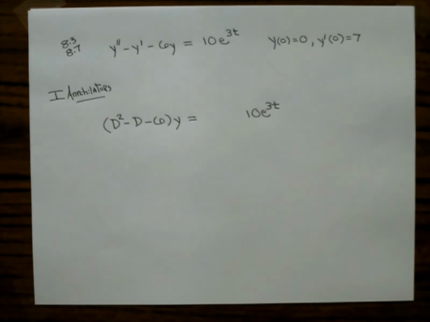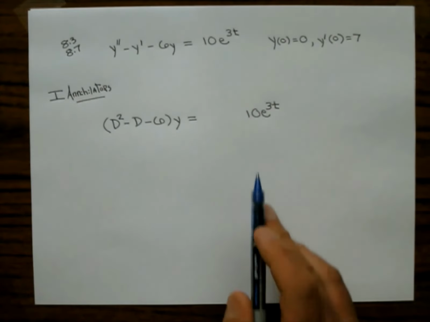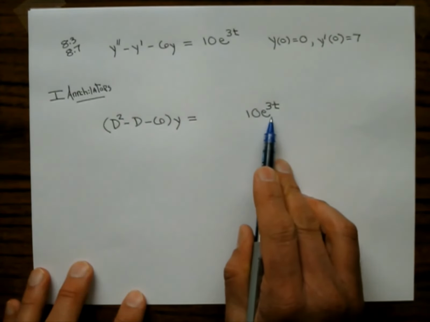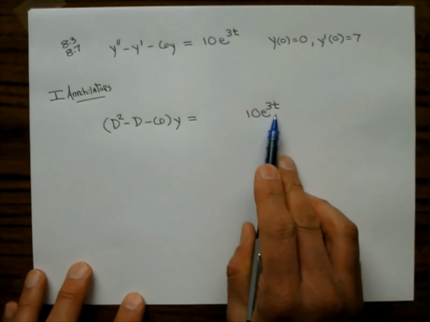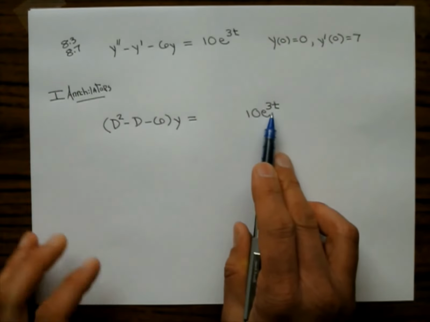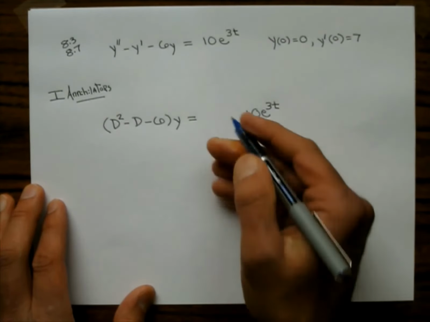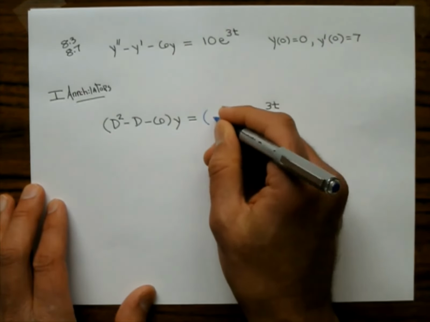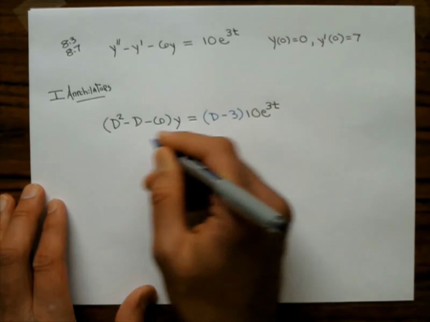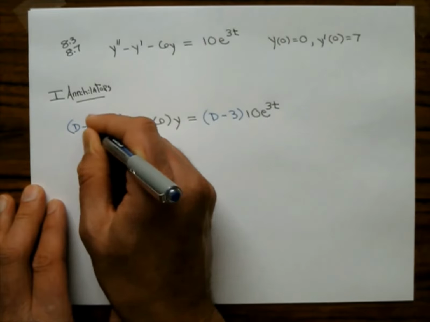Okay, so because this is the method of annihilators, we want to annihilate 10 e to the 3t. I kind of put t's there instead of x's. That's all right. We'll just remember to put t's for our answers. I'm going to annihilate this by going D minus 3, and I apply it to both sides of the equation.